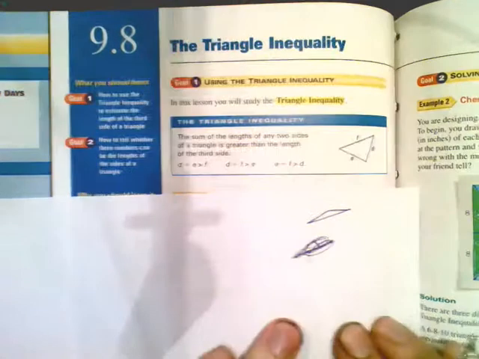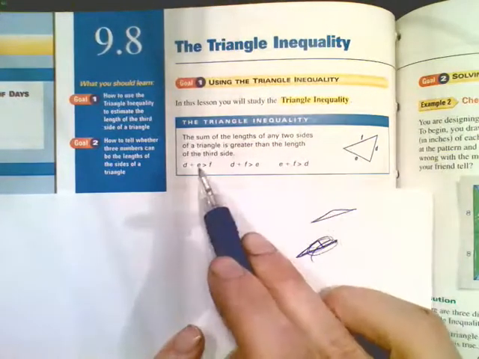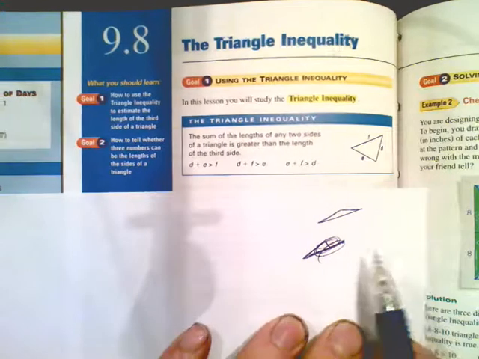So, sorry about that. Anyway, it's an inequality, so D plus E has to be greater than F, and D plus F has to be greater than E, so on and so forth.